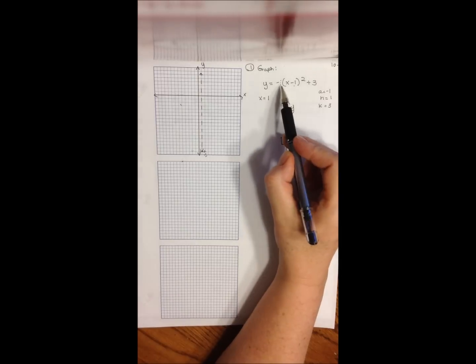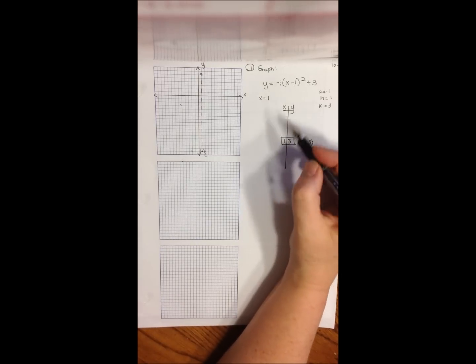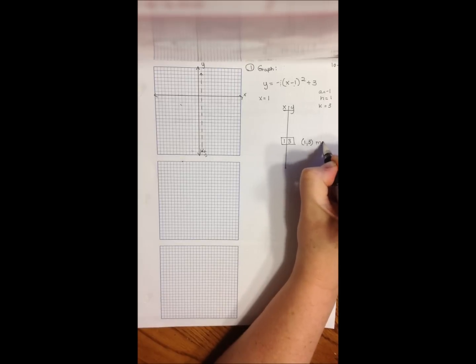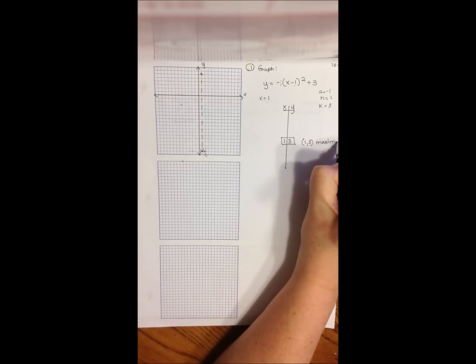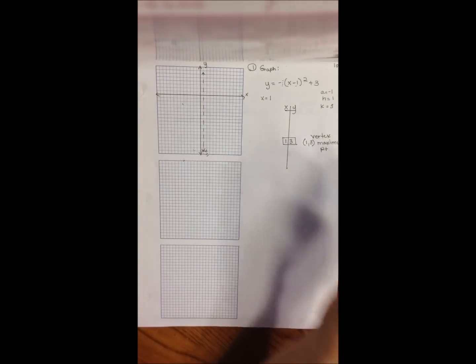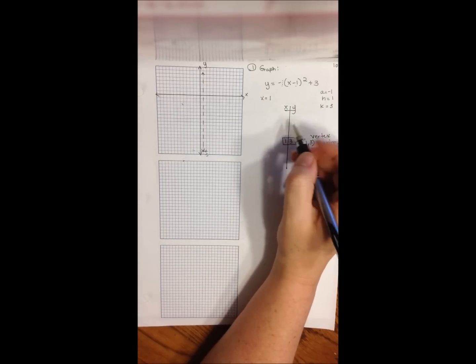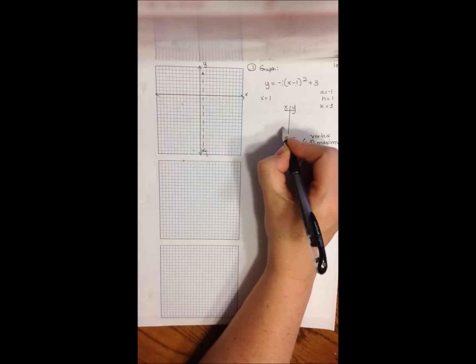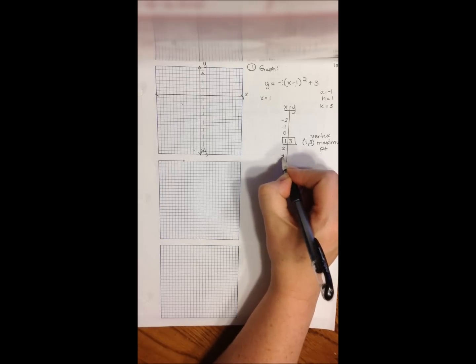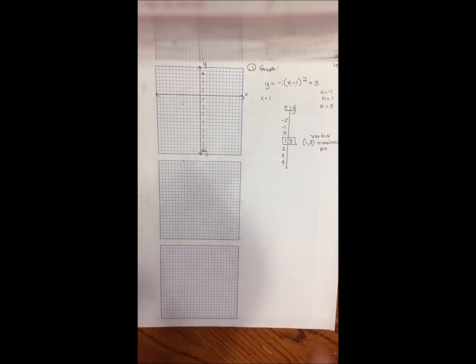Now, since a is -1, our parabola is going to open down, which means that this is going to be a maximum point. This is our vertex, and it's a maximum point. So now we're going to plot the values on either side of 1. 0, -1, -2, 1, 2, 3, and 4.